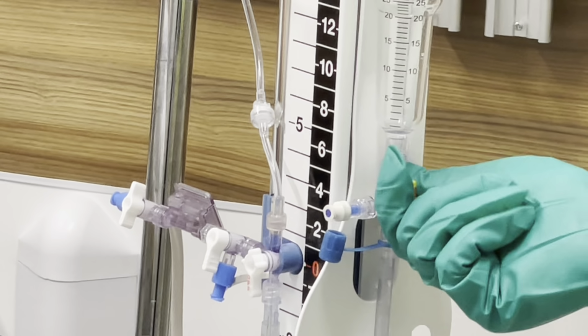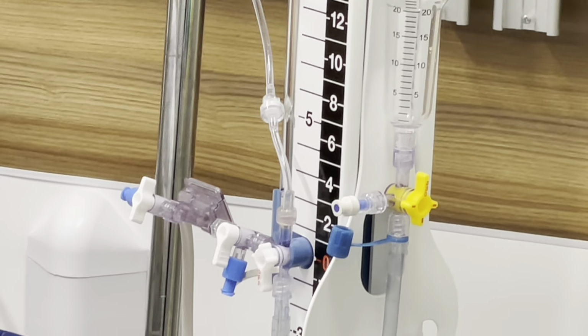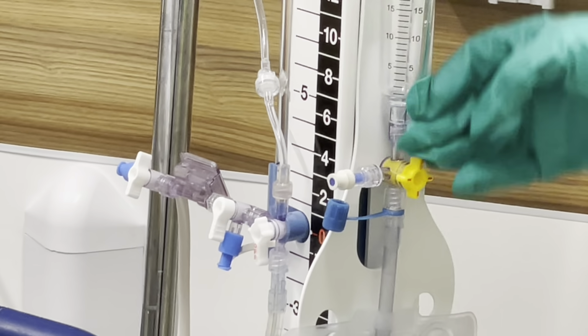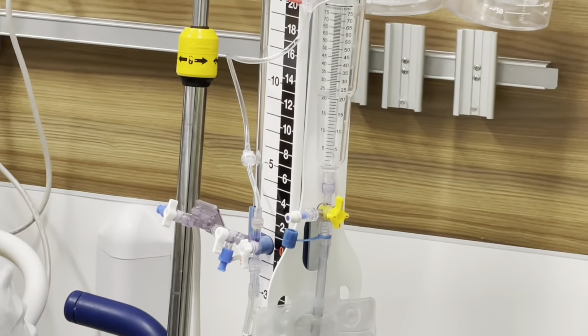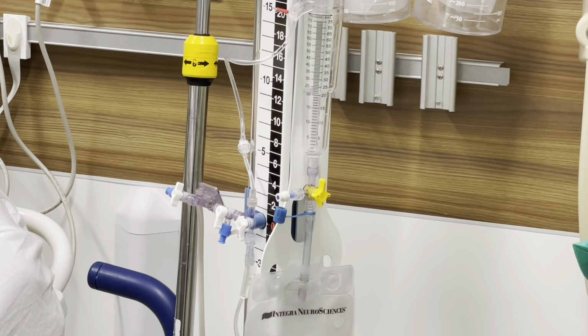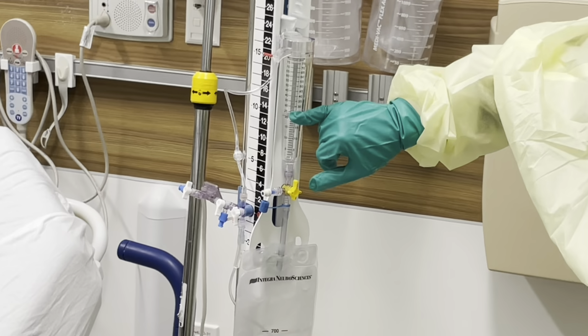And then you're going to flip it back up. It's very important that you make sure that this is closed and that you're only emptying it every hour. If you leave it open, you don't know how much CSF you're draining. CSF drainage is going to be different for everyone depending on their mechanism of injury. I would say that you have this little chamber here that goes between 20 and 25.